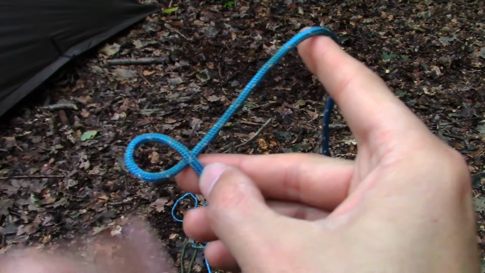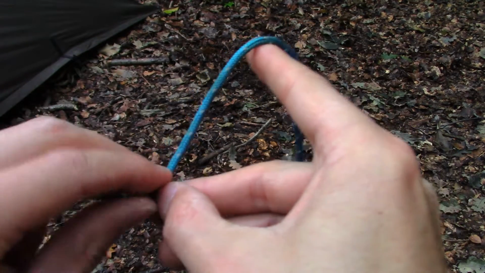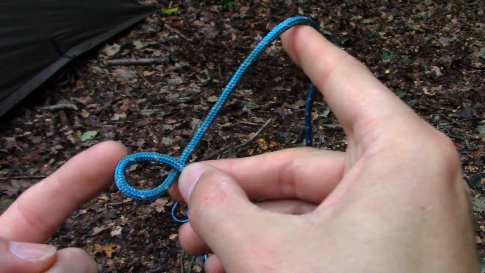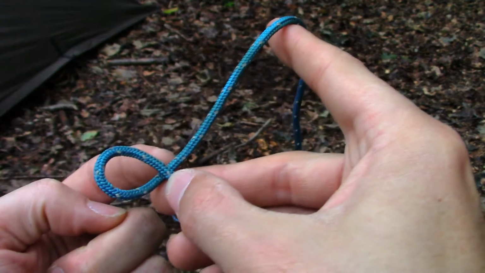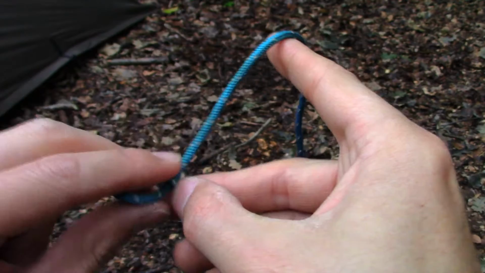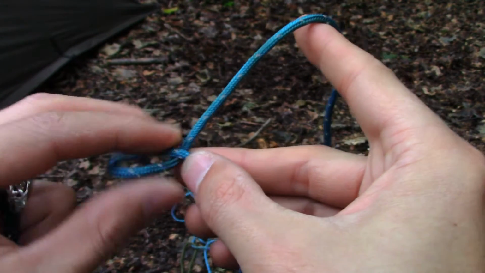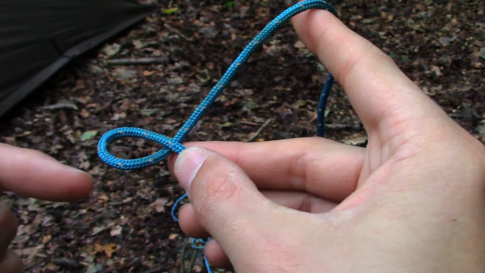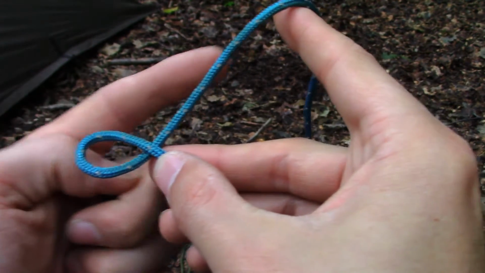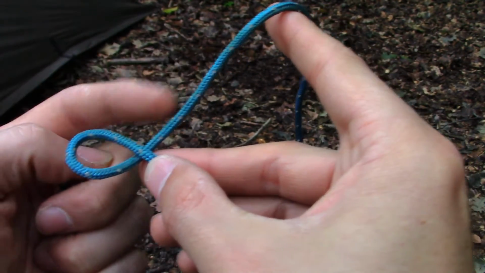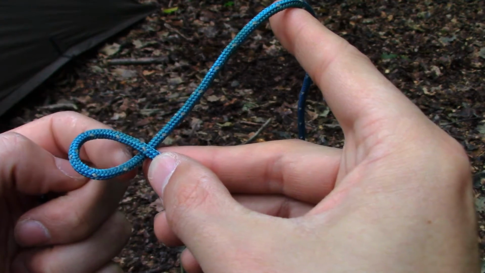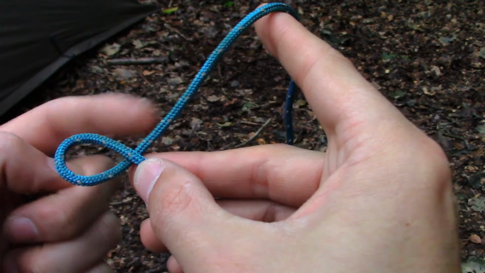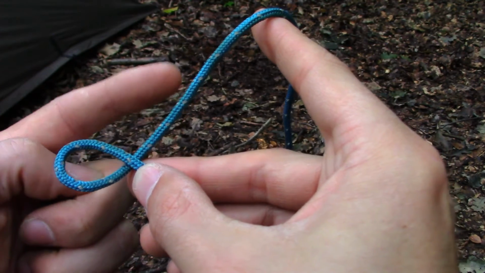Now, something really important. This is your hole. This is your tree. Imagine that's a tree. Now, this is critical. If you get this wrong, the knot won't stay tight. I've got my hole, I've got my tree. Now, notice the tree here grows up from underneath the ground.